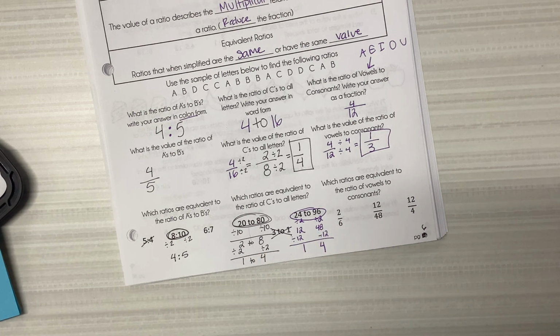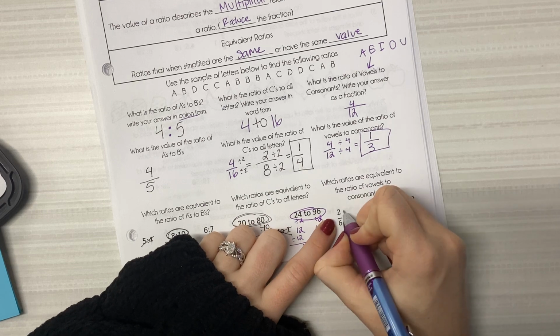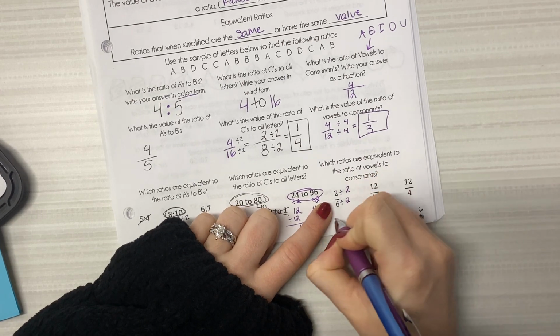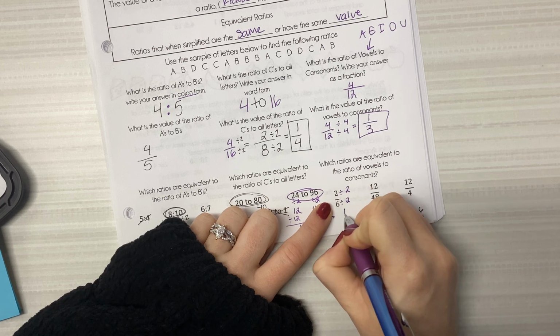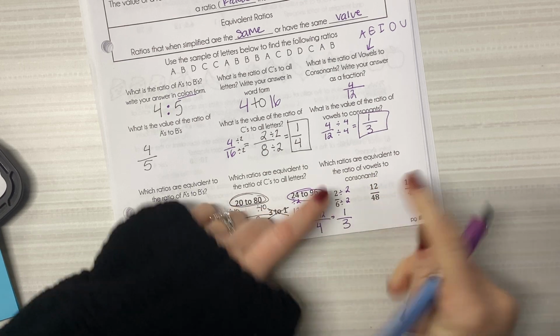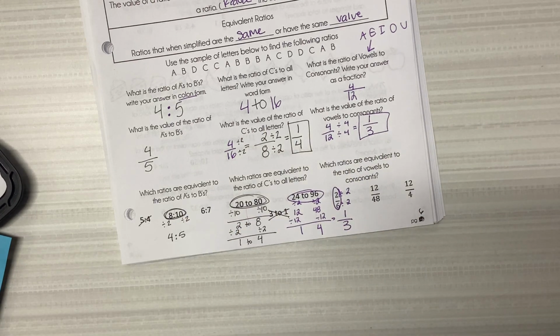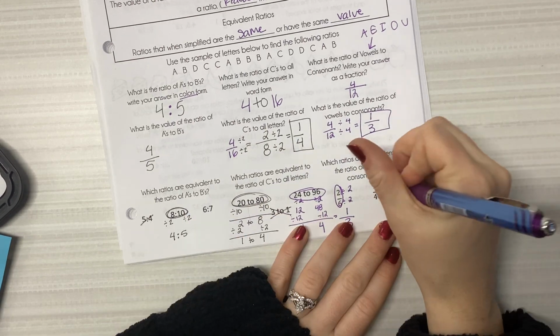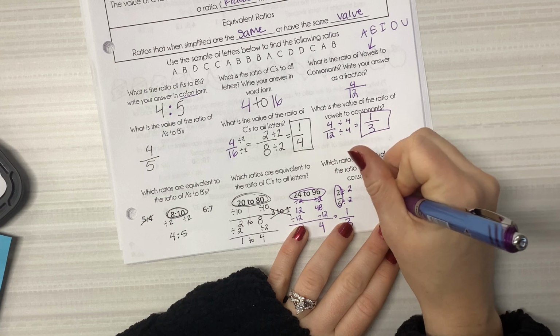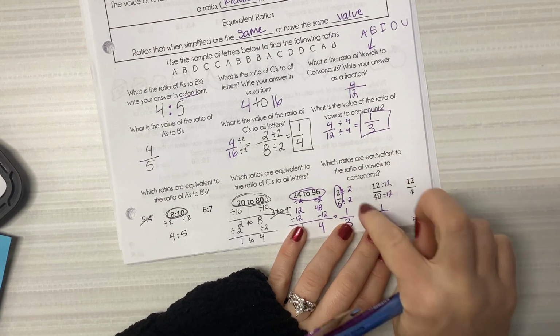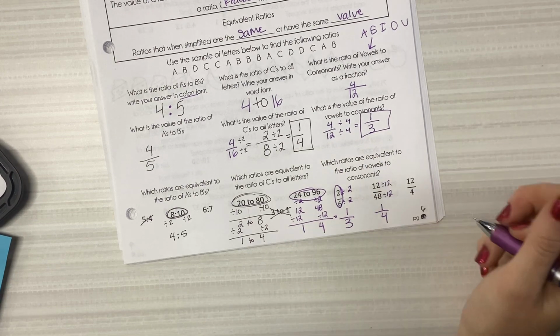So same thing here, I have to reduce these. 2 and 6 are both divisible by 2. 2 divided by 2 is 1. 6 divided by 2 is 3. You get 1/3. That matches, so 2/6 is equivalent. 12 and 48 are both divisible by 12. 12 divided by 12 is 1. 48 divided by 12 is 4. That one does not match.